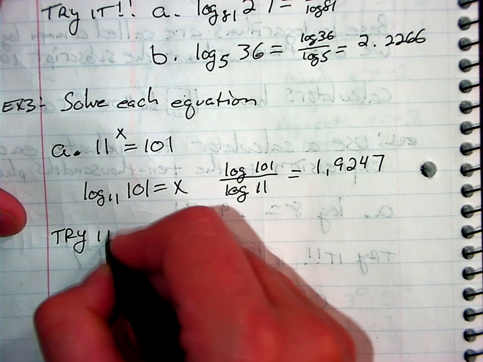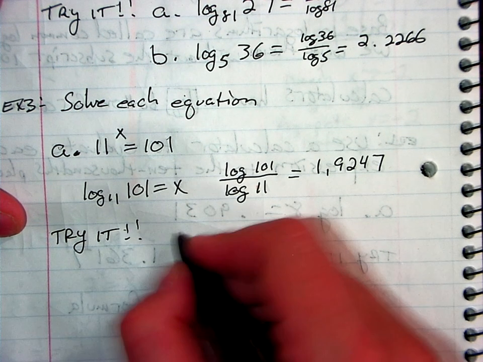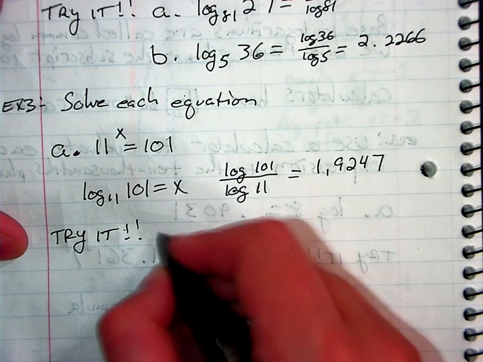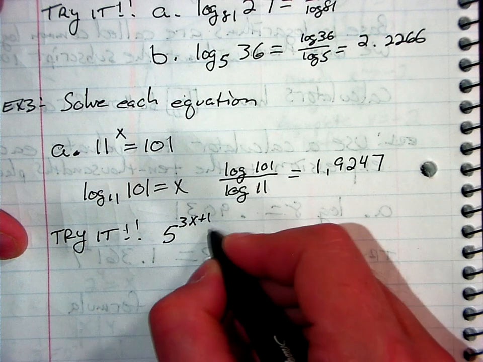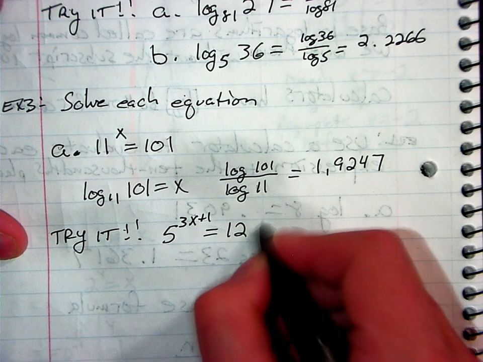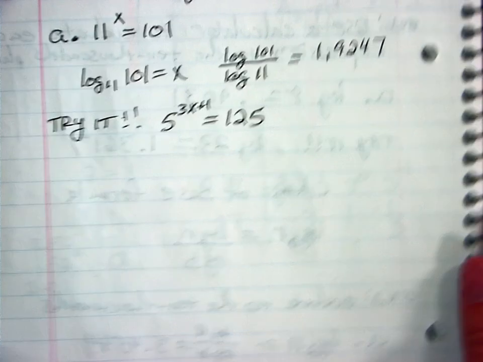All right, try it. Try this one, please. 5 raised to the 3x plus 1 equals 125.